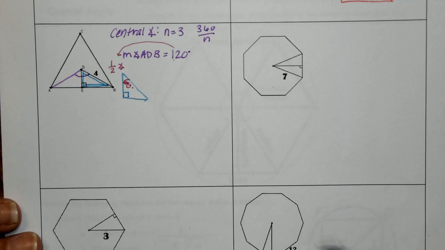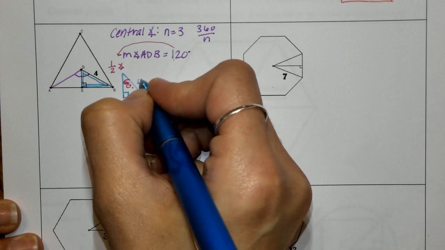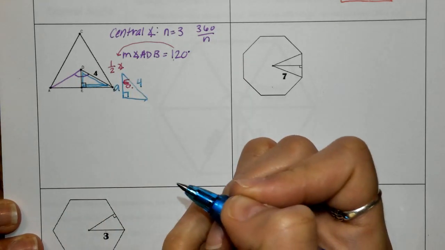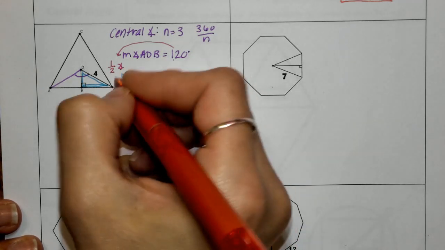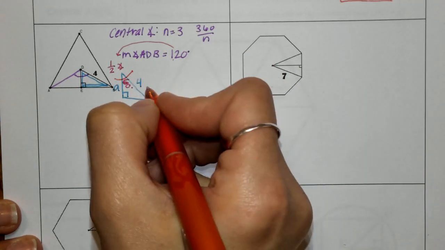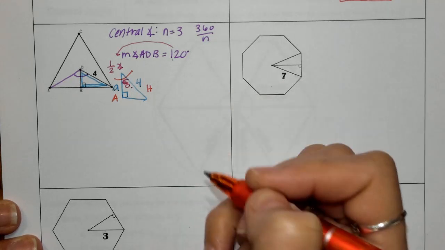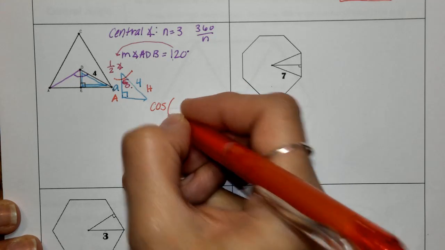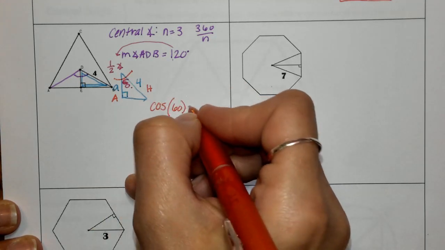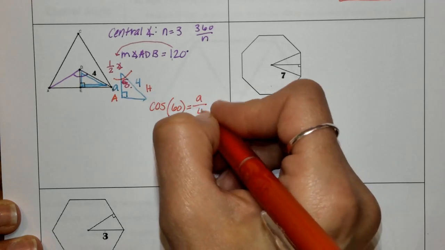We are given the radius here of 4, and we're going to find our apothem. You can use your 30, 60, 90 if you would like to. I'm going to go ahead and just stick with trigonometry. We go with trigonometry. Here is our reference angle. We have our hypotenuse, and we have our adjacent side. So adjacent over hypotenuse is going to be cosine. So we have the cosine of 60 equals adjacent A over the hypotenuse of 4.